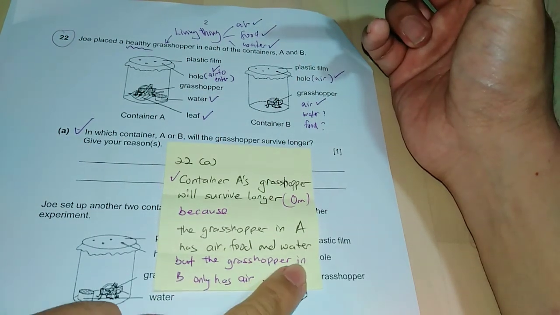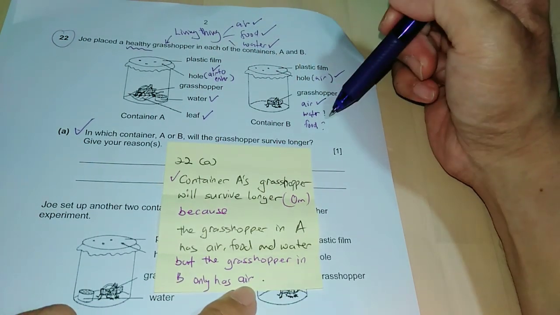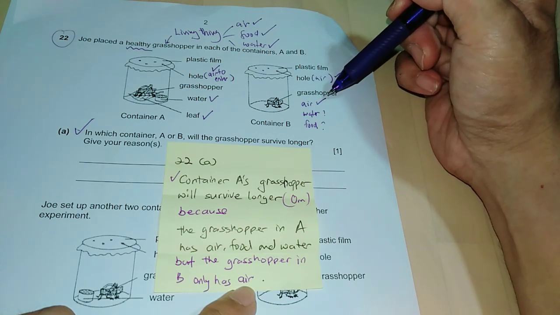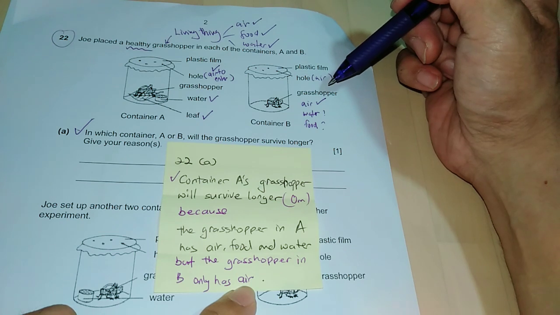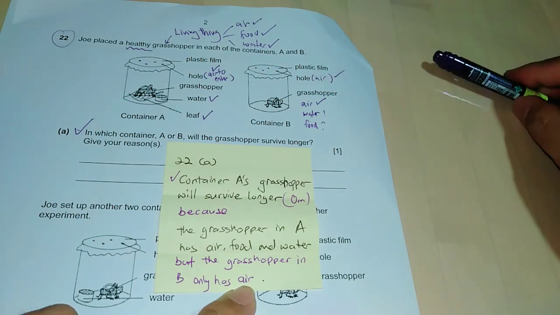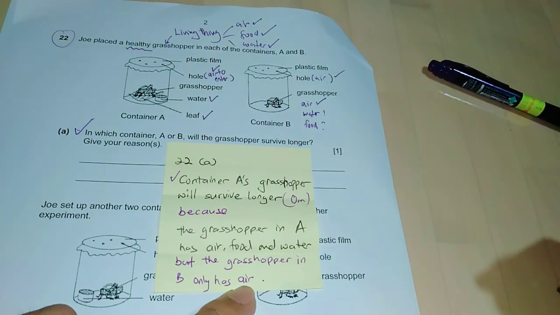But the grasshopper in B only has air. As you can see here, it only has air. For the primary threes, you can pause the video here to do the corrections. For the rest, the P4 and 5, you can carry on to read the rest of the question and try it.